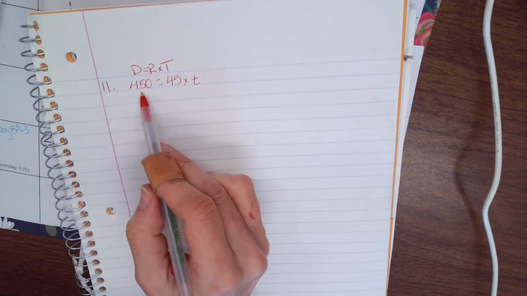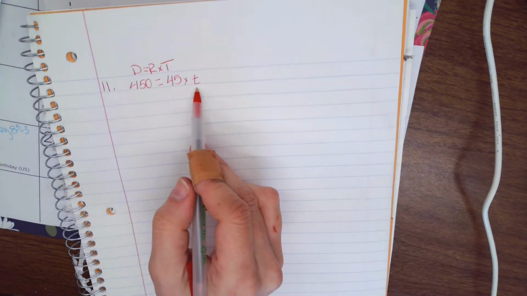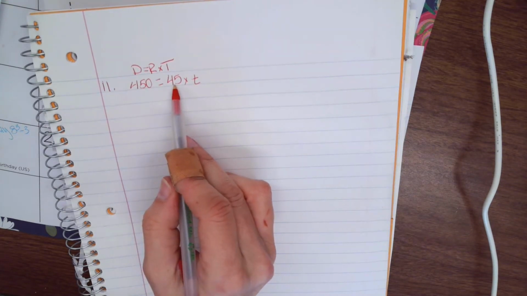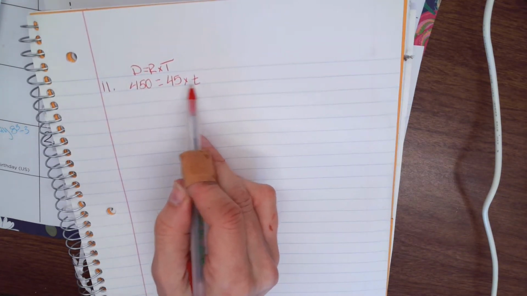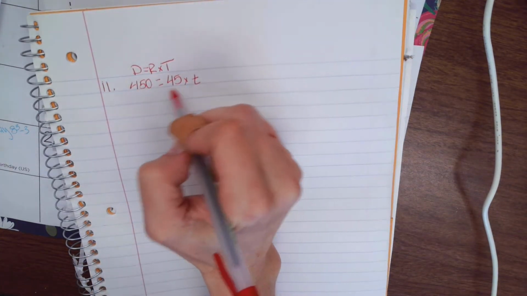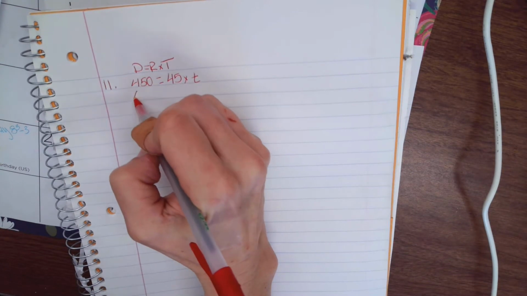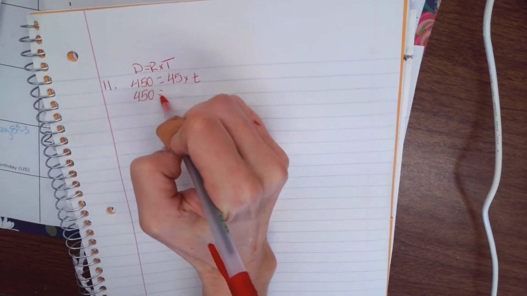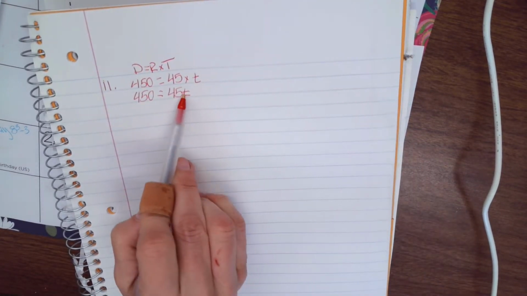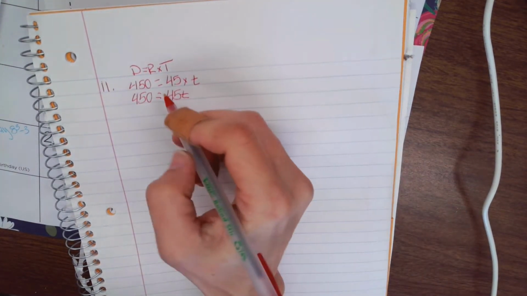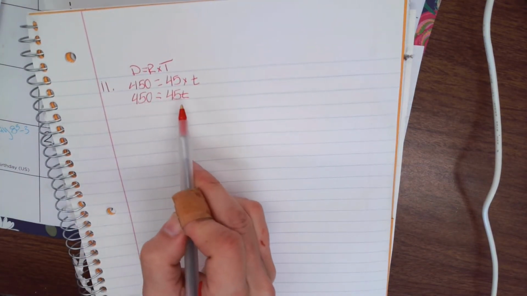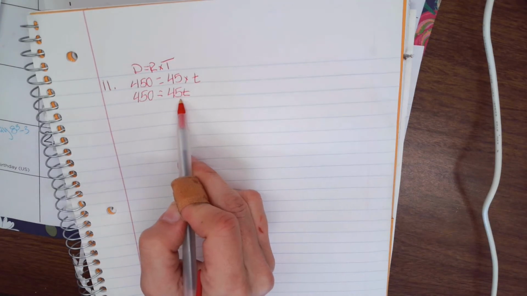All right, so this is how you set it up for number 11. You have 45 times T equals 450. So 450 equals 45T. All right, then you solve for T, and that is your answer. Just think, what do you have to do to both sides to get T by itself? That's how you set it up.